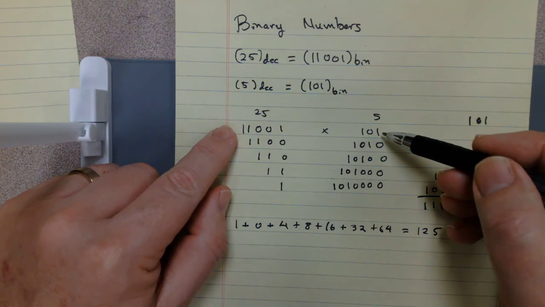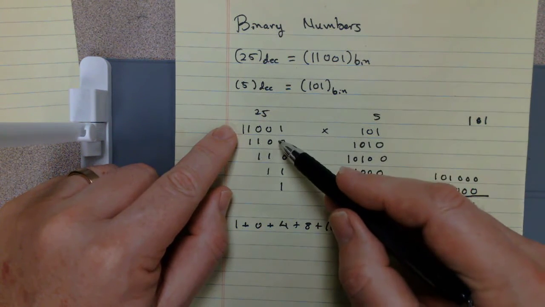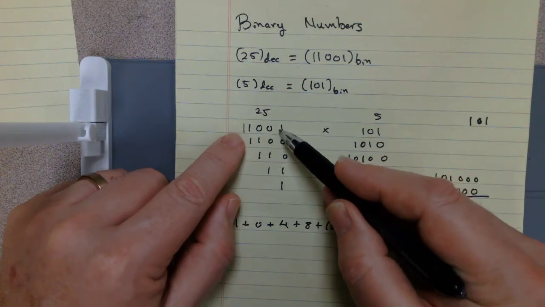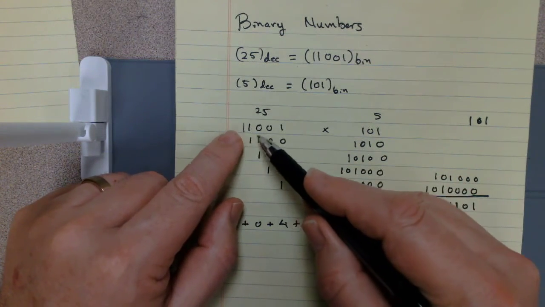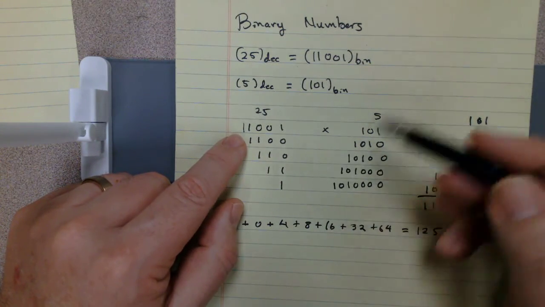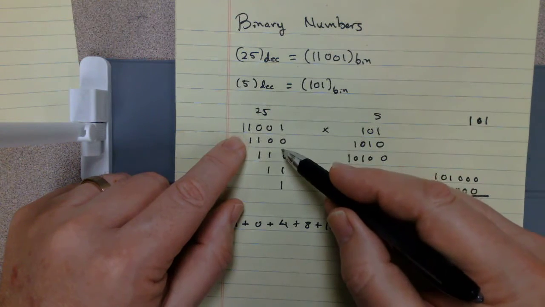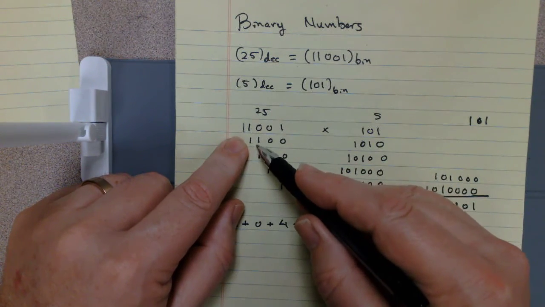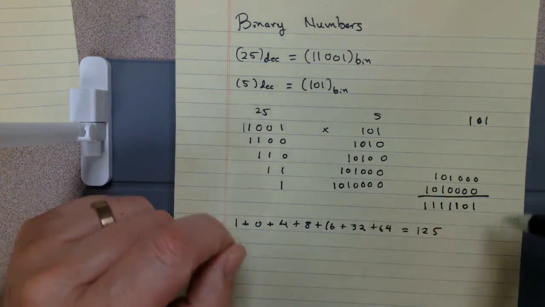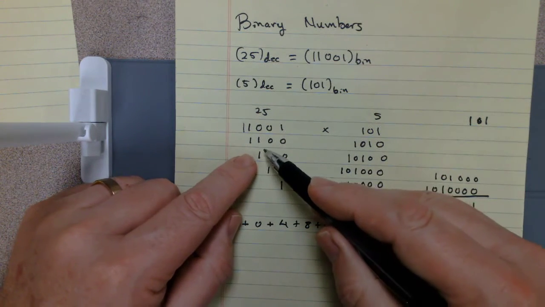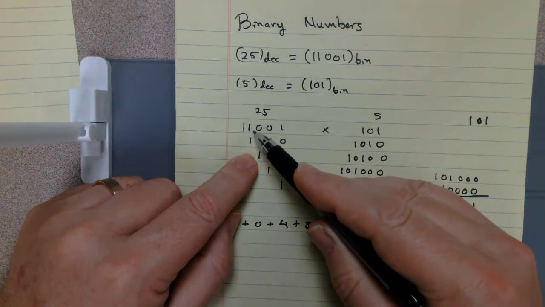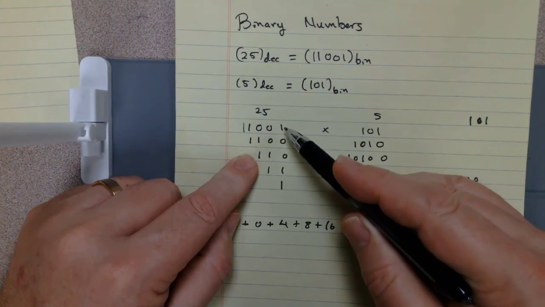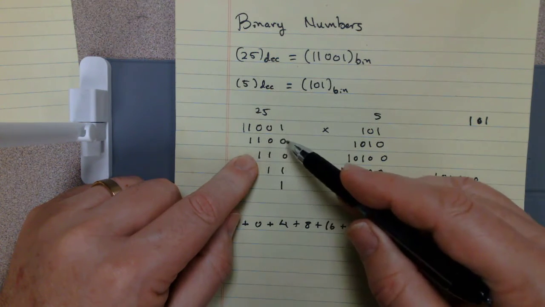When we cut something in half, we just shift it over. Dividing by 2 and getting rid of the remainder corresponds to just moving everything 1 towards the right. So my 11001 becomes 1100.